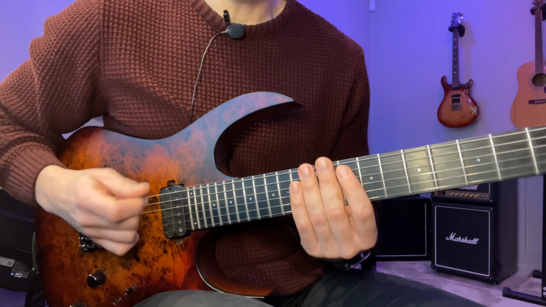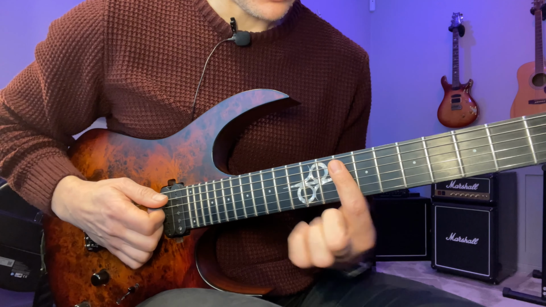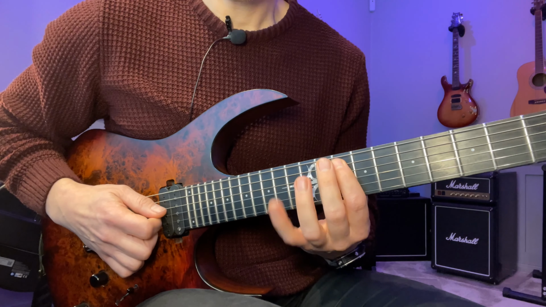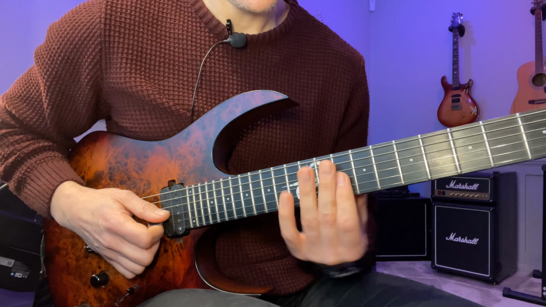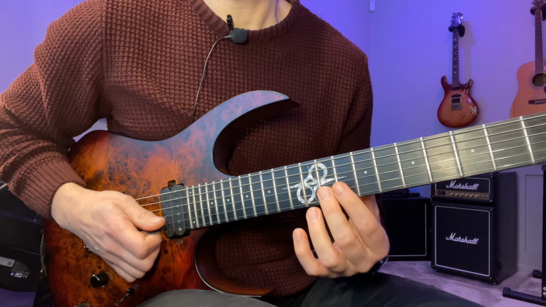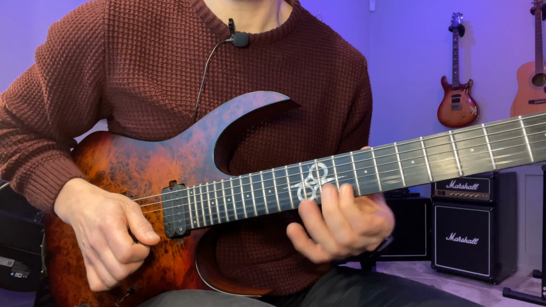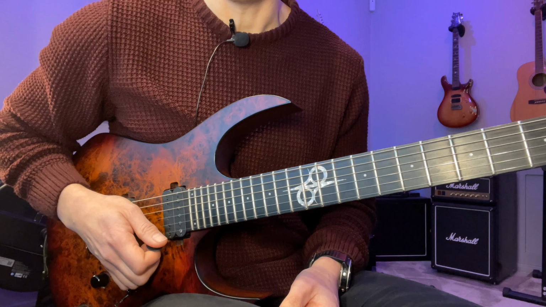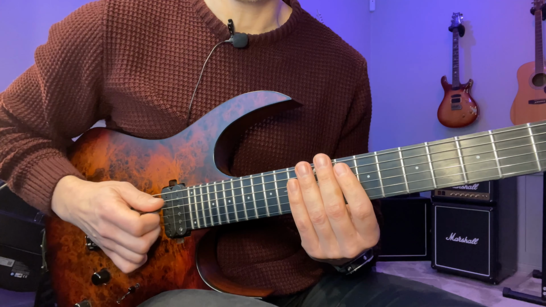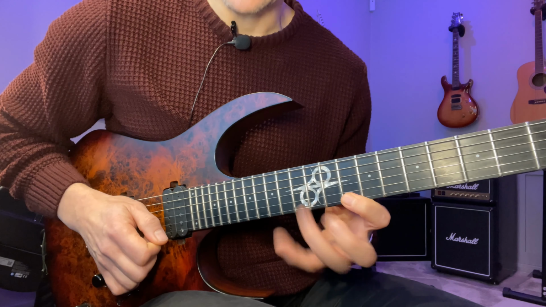So we start here by playing this G minor 7 sweep. It's going to go like this. 10, 13 on the A string. And then we have 12 on the D, 10 on G, 11 on B, and then we have 10 and 13 on the E string. And the way that I pick this is down, hammer, down, down, down, down, hammer, hammer.